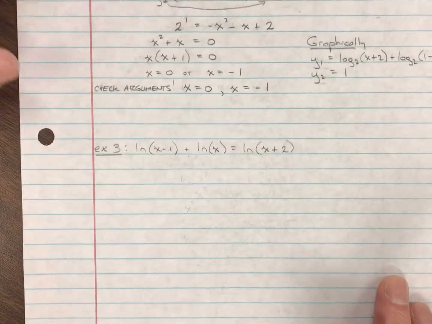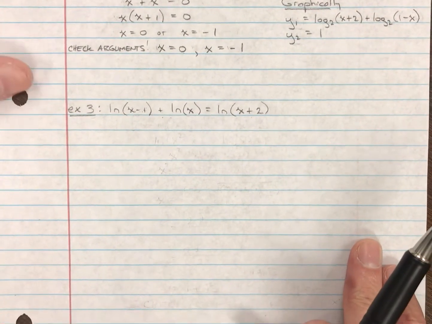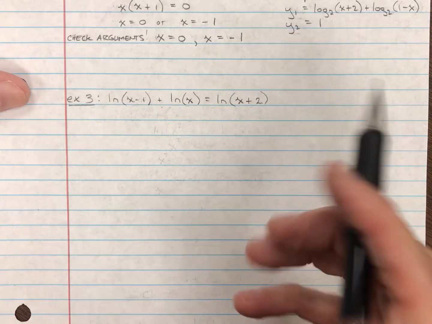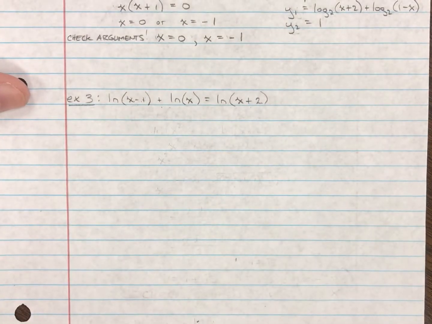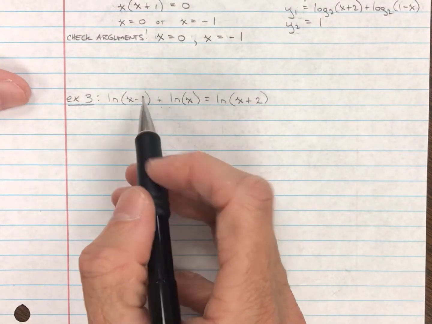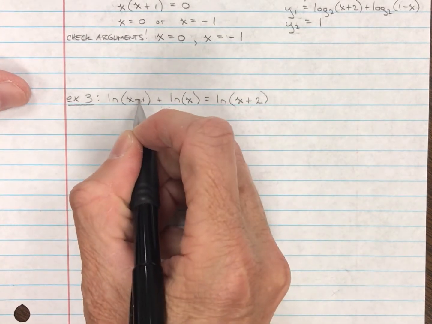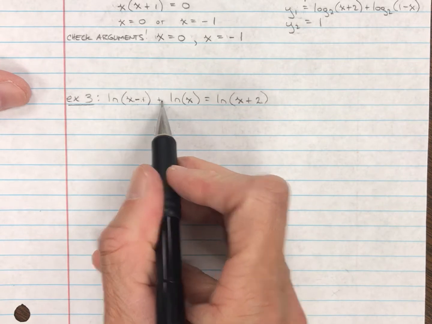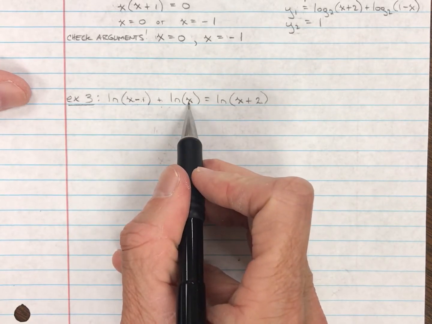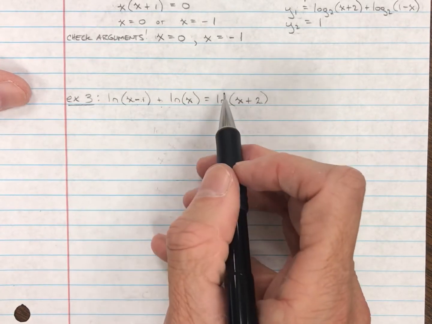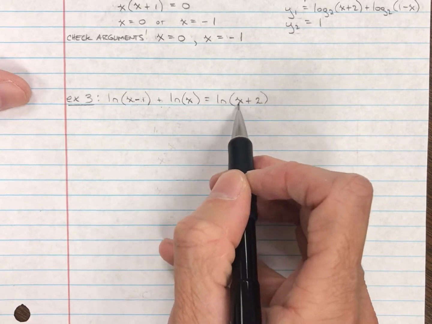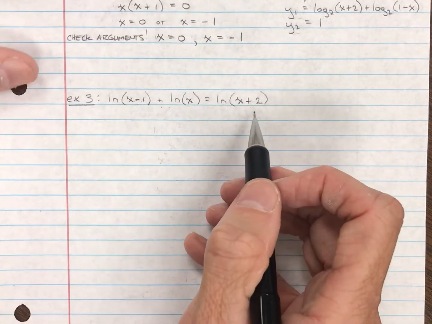All right, so let's look at a couple more examples. This one uses the natural log, which we know is the log with a base of e. Okay, so I have the natural log of x minus 1 plus the natural log of x on the left. And I have the natural log of x plus 2 on the right.